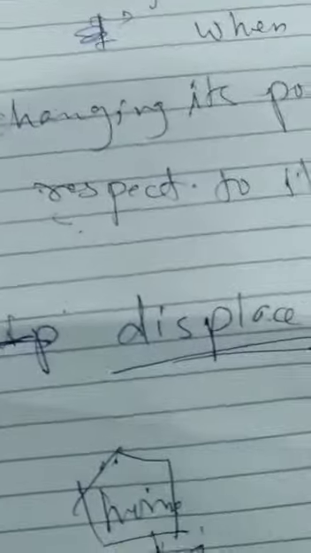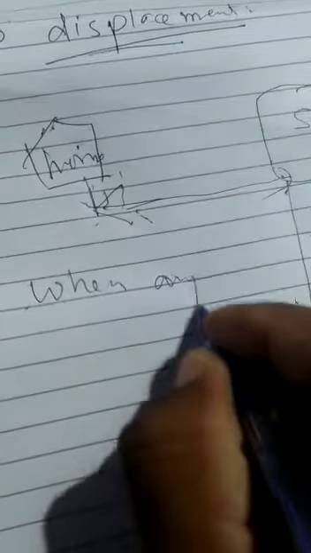So we can write here, when any object moves or changes place from one place to another place.